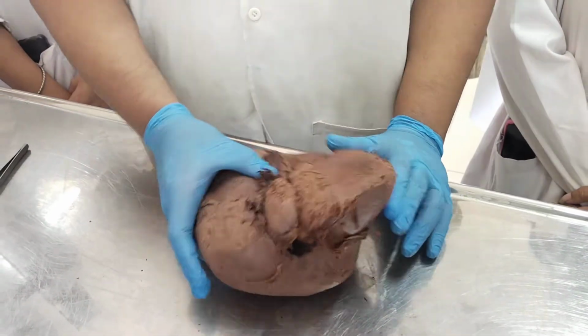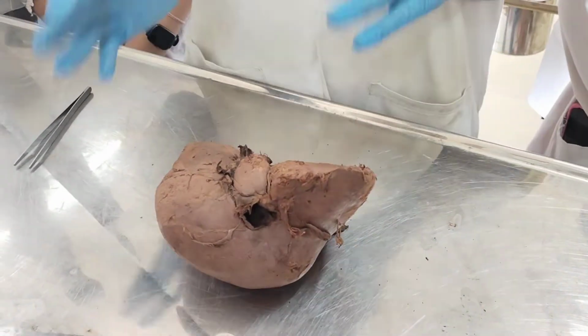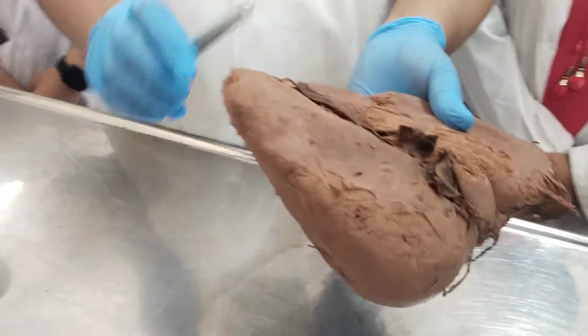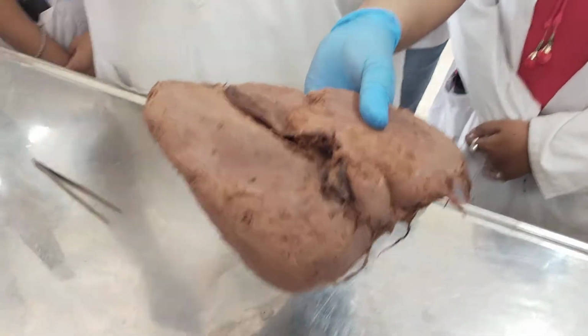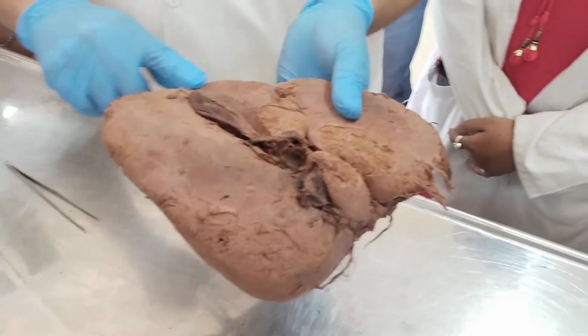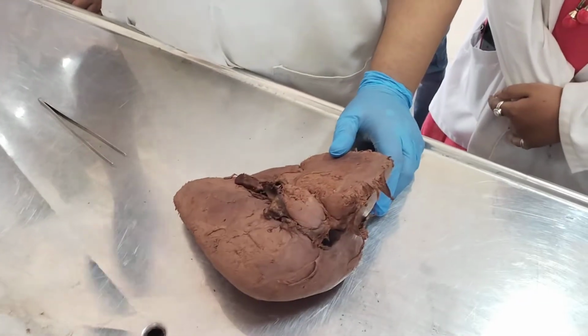Okay, now coming to the lobes of the liver. The lobes can be right and left lobe and quadrate lobe. There can be an inconstant lobe known as the riedel's lobe, a tongue-like projection attached to the inferior border of the liver on the right side. But that is not always present. You won't get it everywhere.